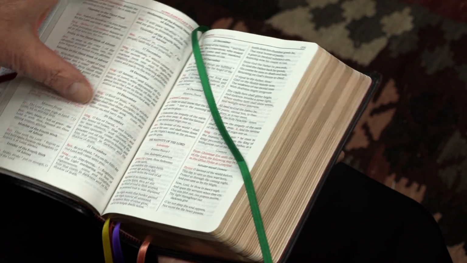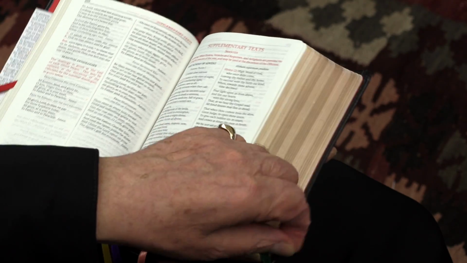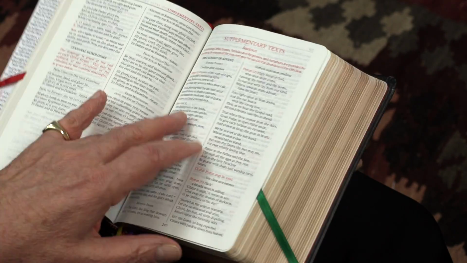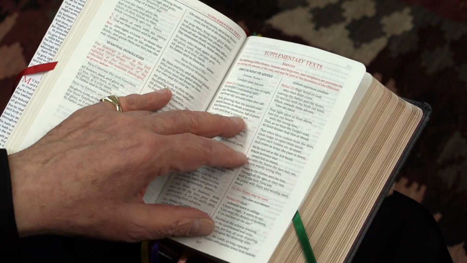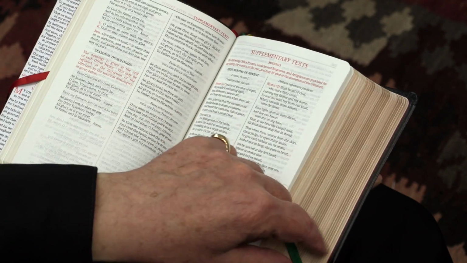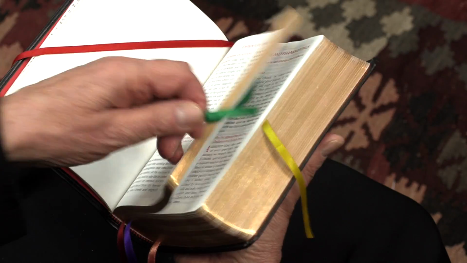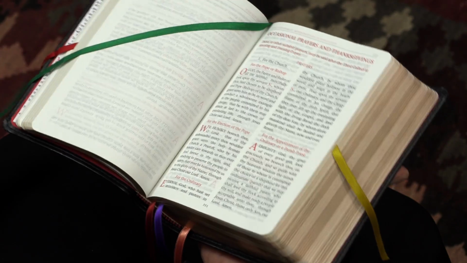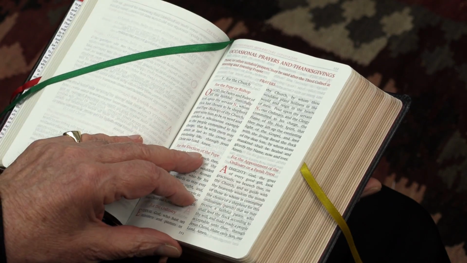Then comes the supplementary texts, the Athanasian Creed and the Litany, all of which will be discussed in another episode. Just before the office, you will find occasional prayers and thanksgiving starting on page 351. And you will probably want these for the office. So if you have a spare prayer card lying about, this would be a good place in the book to put it.